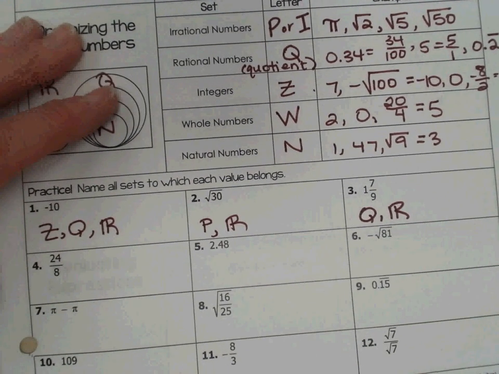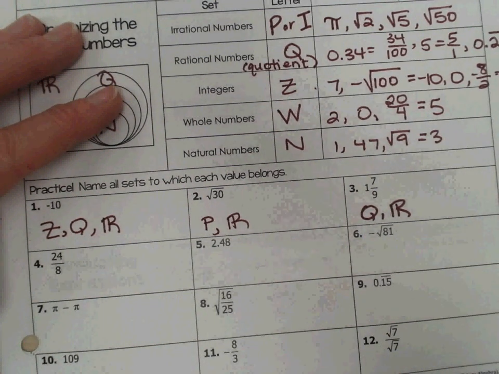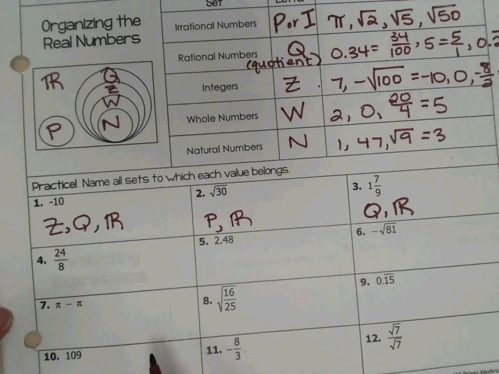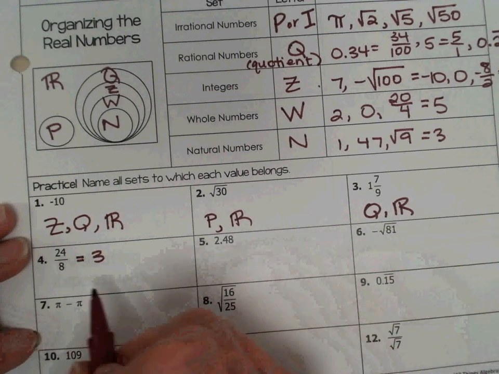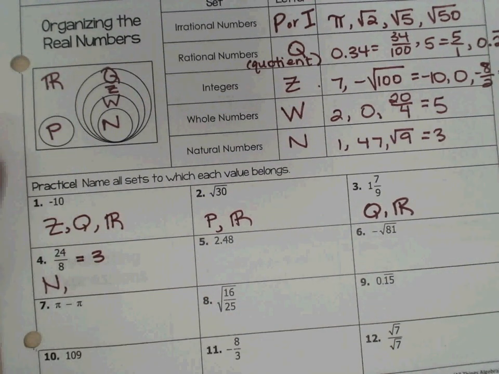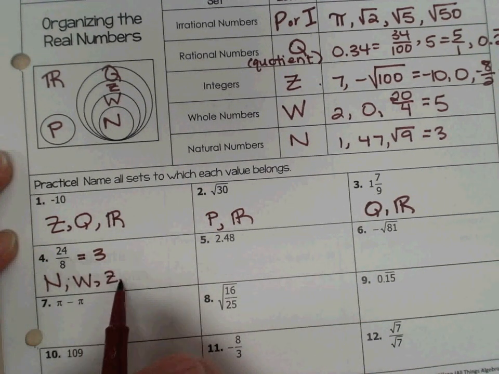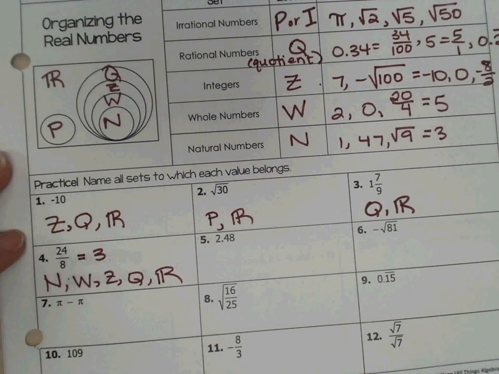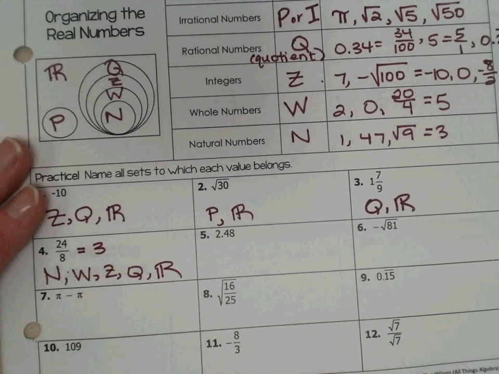Yes. But like I said, I think the best way to think about these and not miss a category is to start with the smallest one that it can fit into and then work your way out. 24/8 cannot be simplified. Yeah, it's 3. That's a natural number. So if it's a natural number, what other categories does that fit into? Whole numbers, integers, rational numbers, and all of them except for P. That's right, all of them except P. If it's a counting number, that's always the case. It's a natural number.